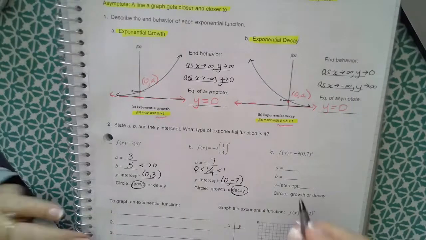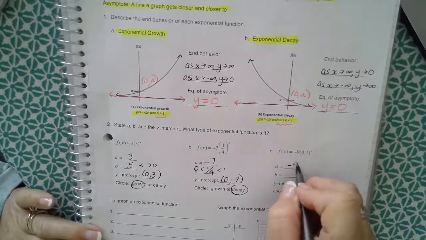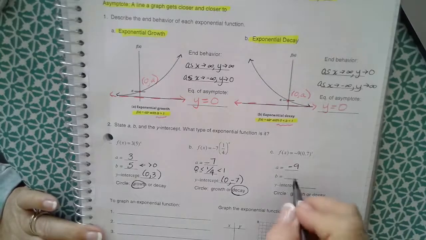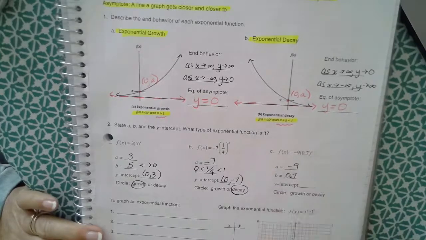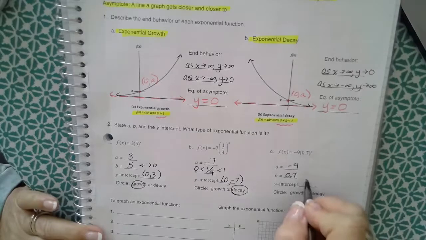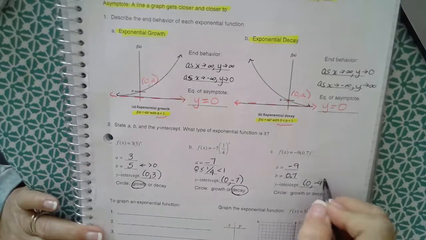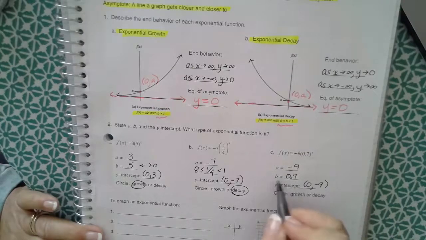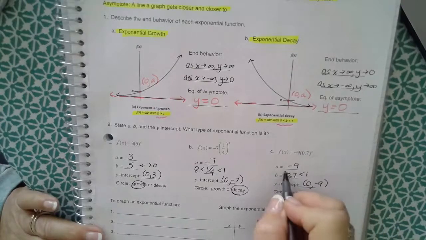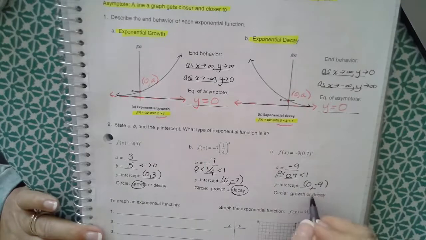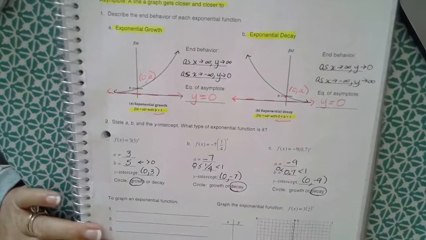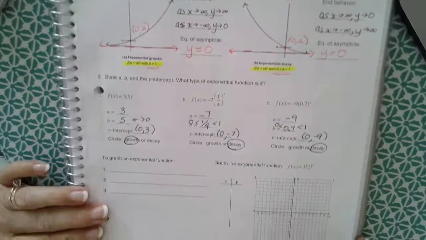Then we go to our next one. Our A value is -9. Our B value is 0.7. Y-intercept is 0, and then our A value, which is -9. And then we look at our B, and it's less than 1 and greater than 0, so it's going to be decay. And that's just the basics of how you tell whether things are going to be growth or decay.